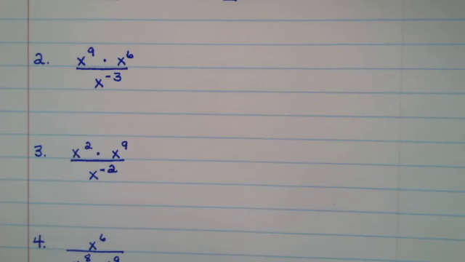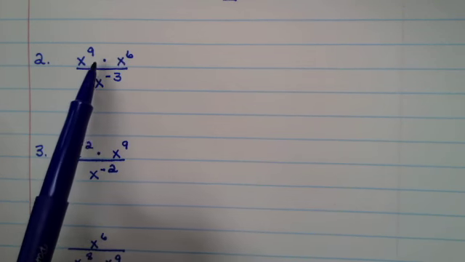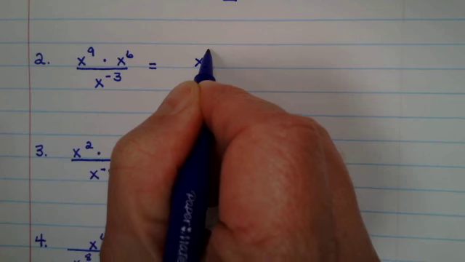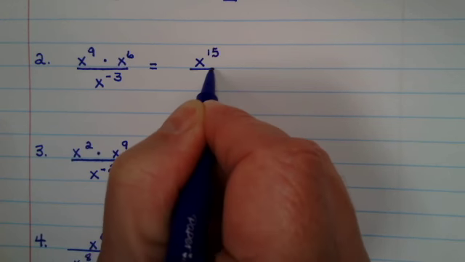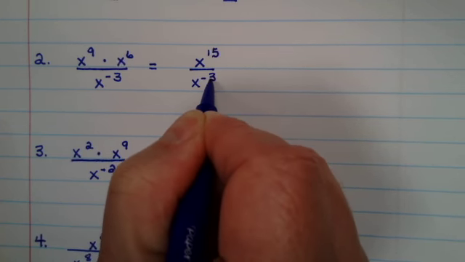Next problem involves multiplying and dividing. When you're given a problem and there's a division bar like this, you need to do everything in the top and then everything in the bottom and then divide. So you need to resolve what's up here in the top. Up here in the top, I'm taking x to the 9th times x to the 6th. I'm multiplying. What am I supposed to do with my exponents when I multiply? I'm supposed to add. This is going to give me x to the 15th power divided by x to the negative 3rd power.